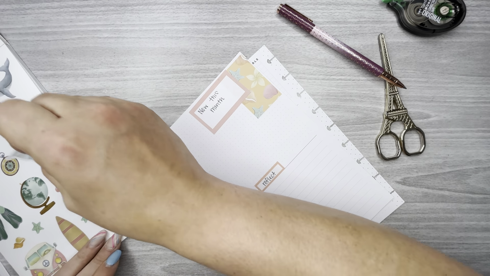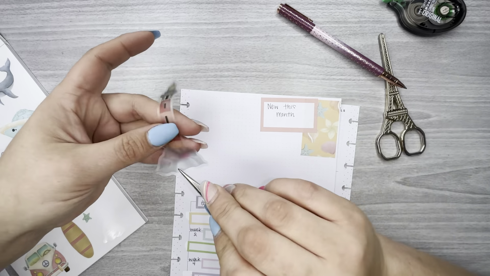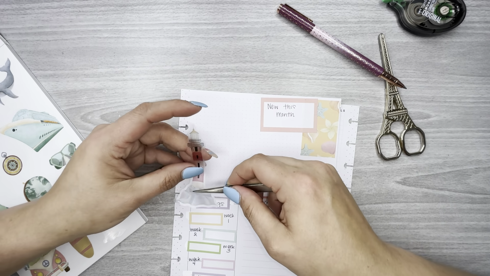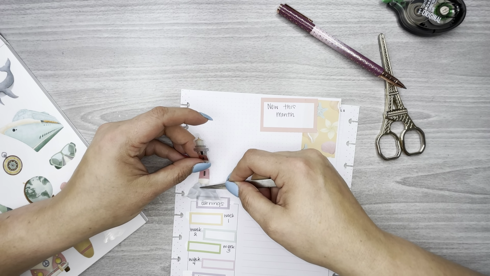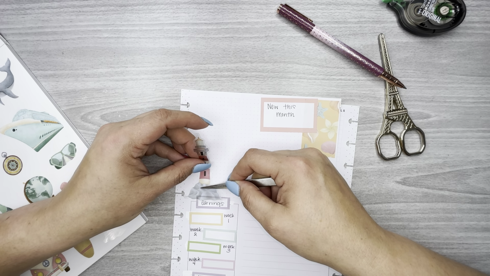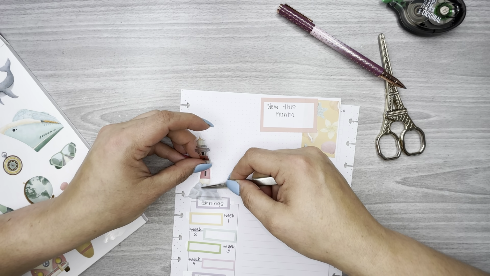put some of these stickers down. So I like this lighthouse. This lighthouse is cute. I'm going to put this down right here.